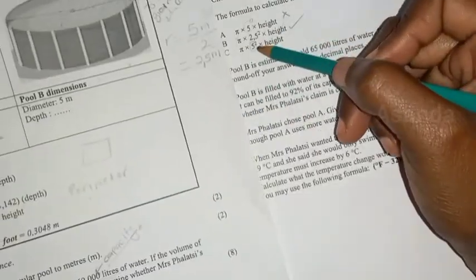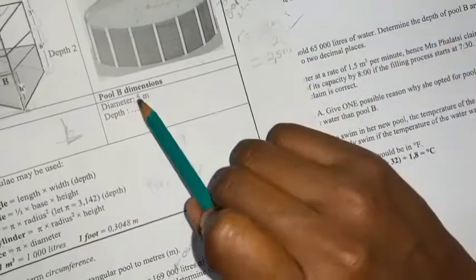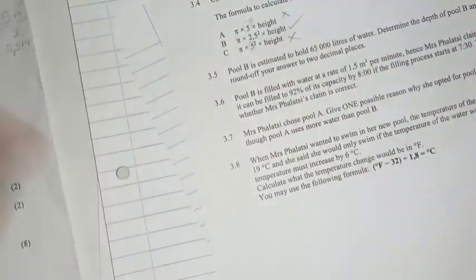This one is wrong because it says here 5. 5 is not the radius because the formula says times radius. 5 is the diameter, making this one wrong. Right? So the answer here is B.